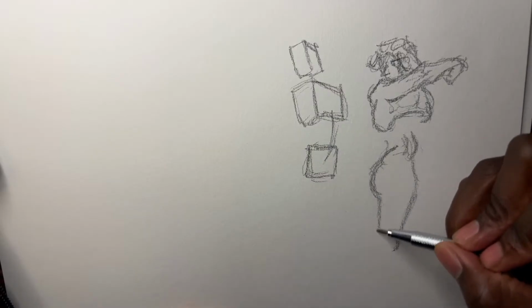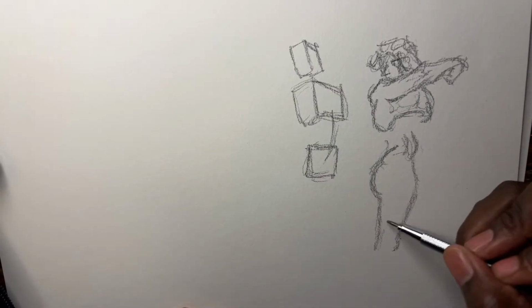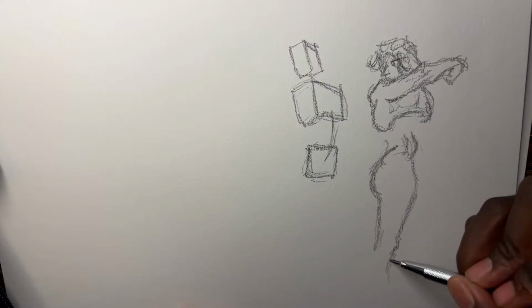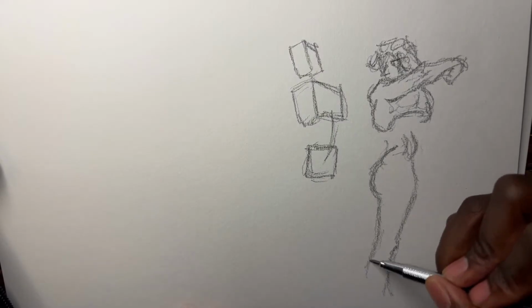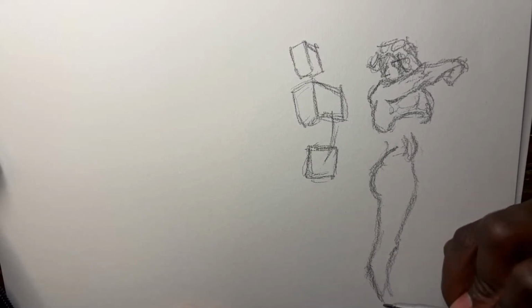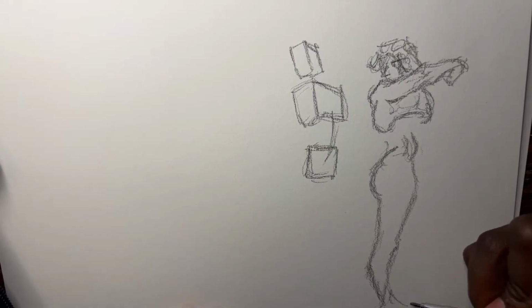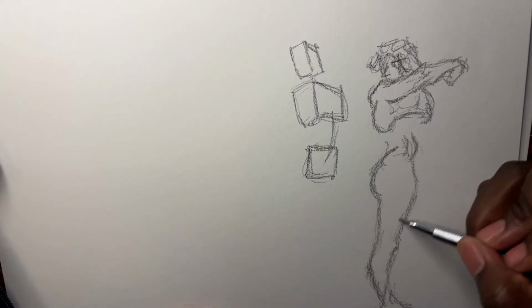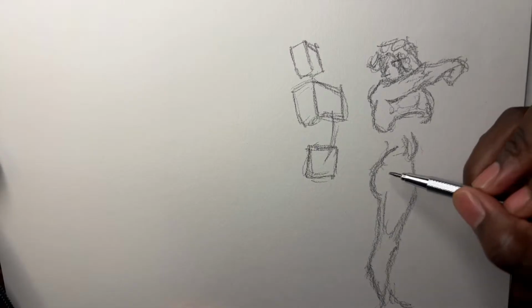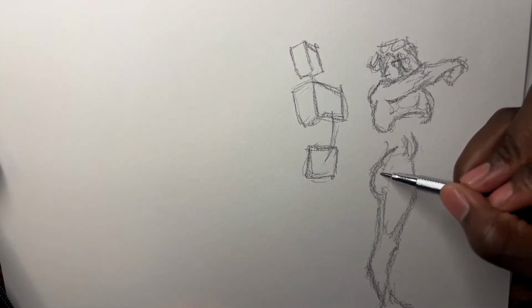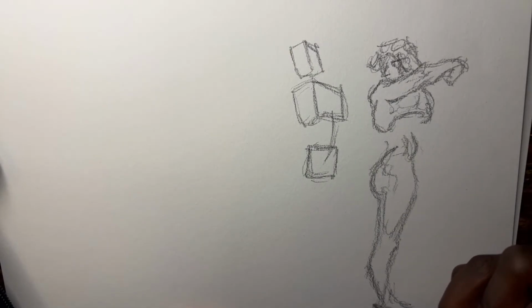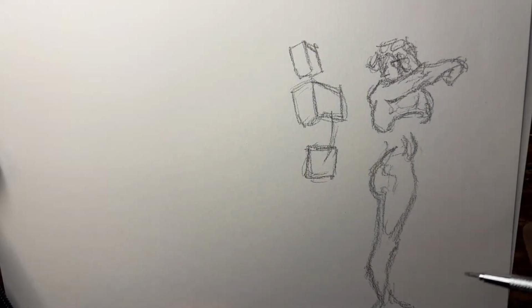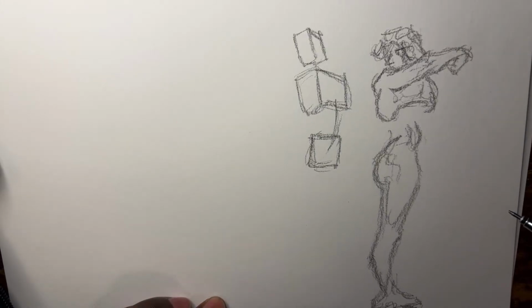Simple shapes are all you need to construct the form. All right, can you guys see that?